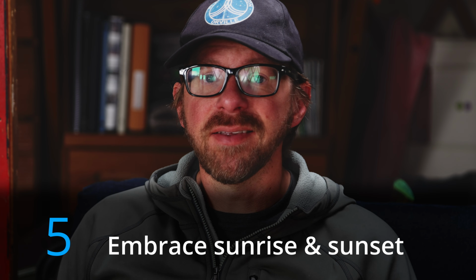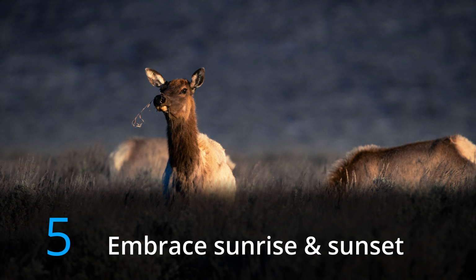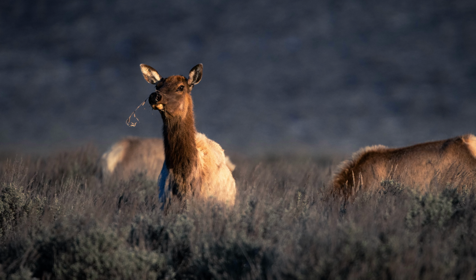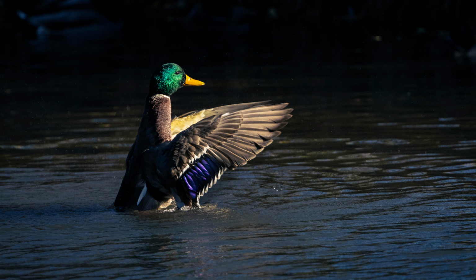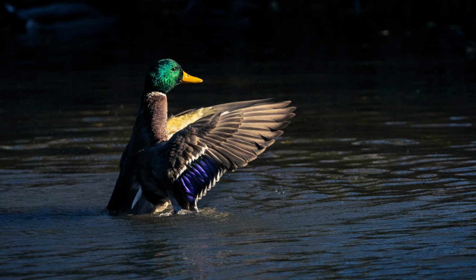Similarly, embrace sunrise and sunset. A lot of people don't want to get up for sunrise because it's early in the morning, but that's going to be one of your best times to shoot, as is sunset. Because as the sun is low on the horizon, it's not quite as bright as in the midday, where you get a lot of contrast between the highlights and the shadows. A lot of times it's too much contrast to get a nice shot with that kind of exposure.